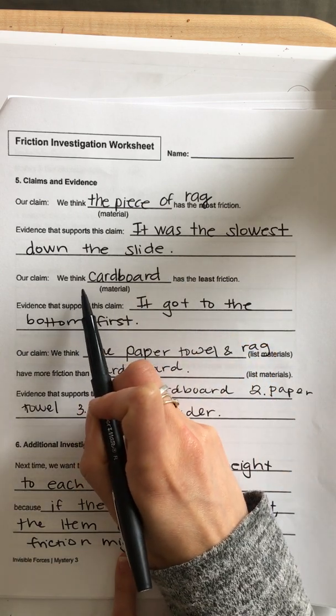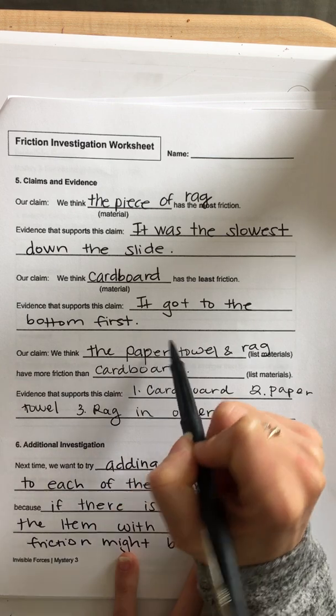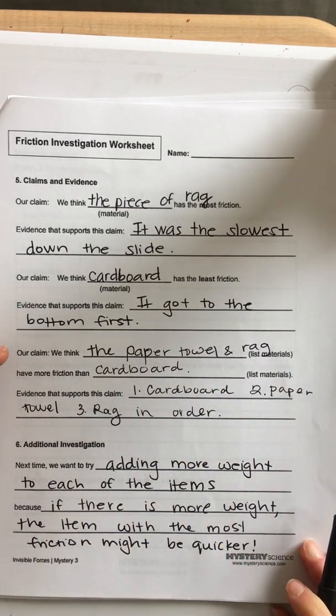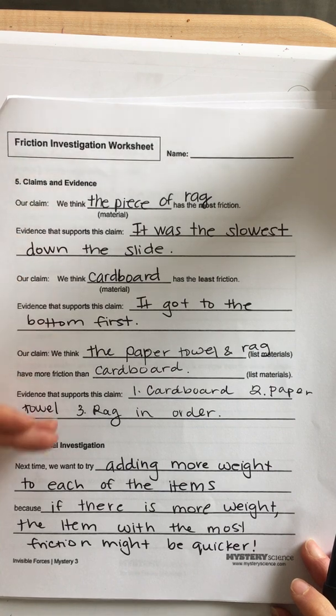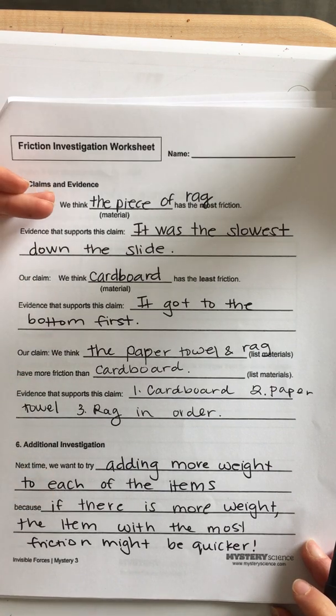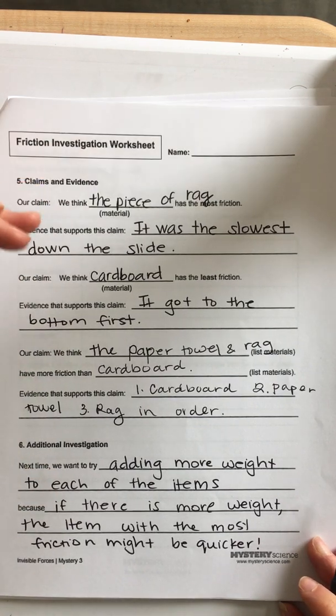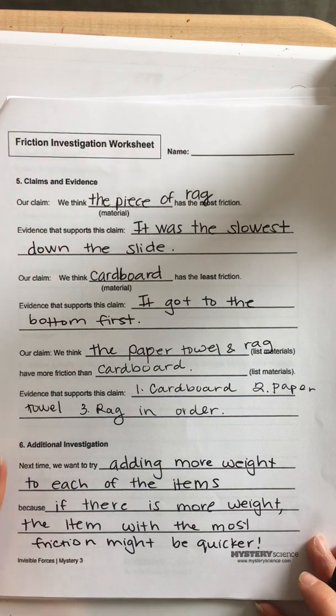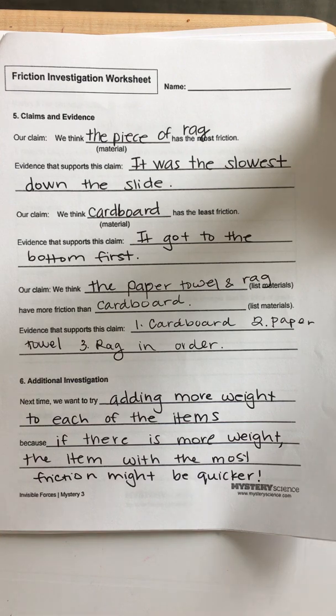And then I said we think that the cardboard has the least friction, and as you saw, it got to the bottom first. So you're going to go through and answer these questions. You're going to say why you think the way that you think, and then what evidence based off your experiment supports your claim. And at the very end, in your additional investigation, what would you want to try another time?